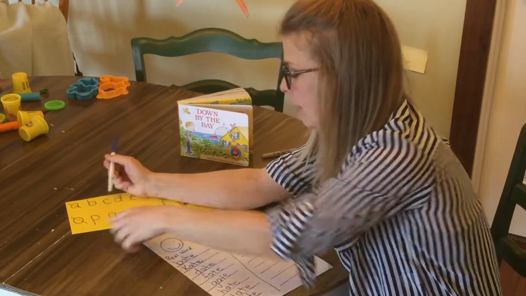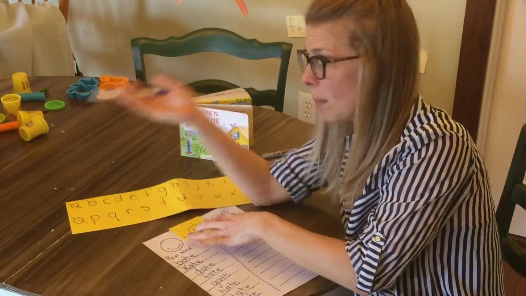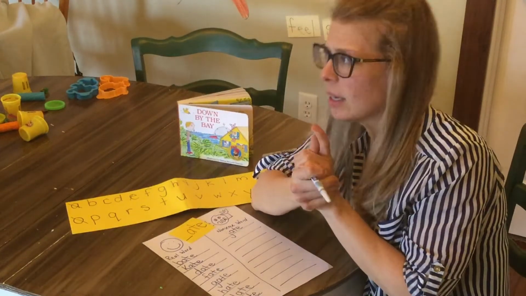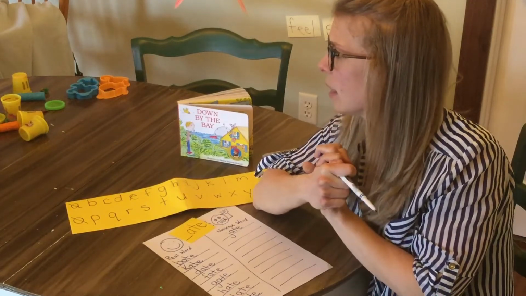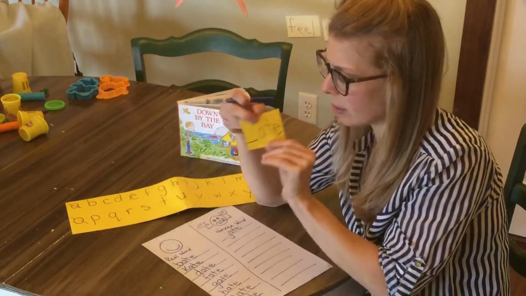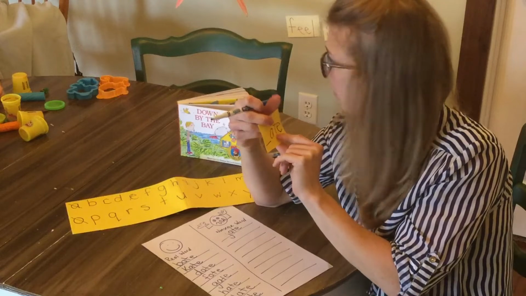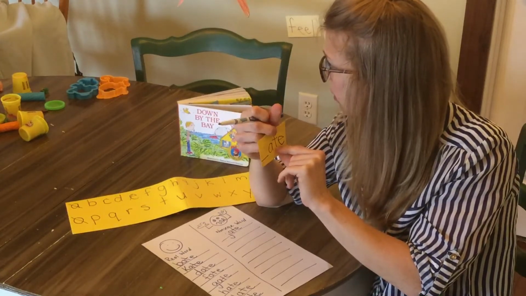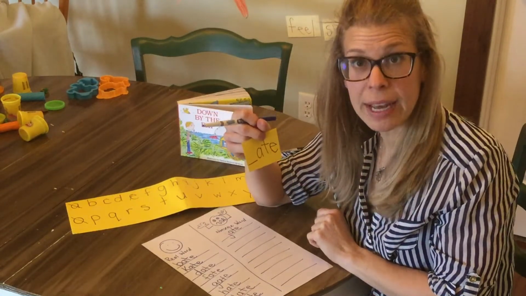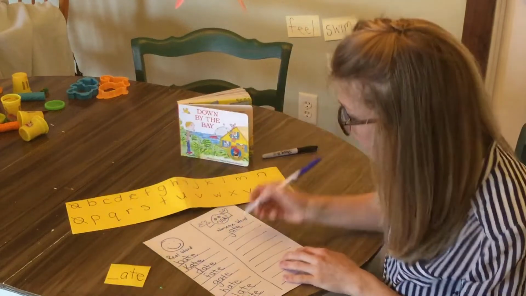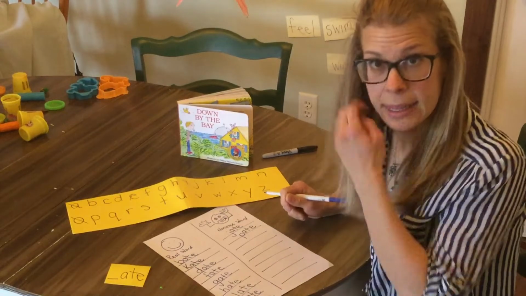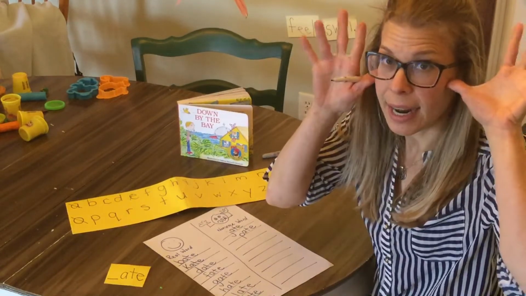P says p. Add it to our chunk ate. Pate. Pate. Kind of sounds like paint. I would paint a wall. But there's no N in here. Pate. Teddy, is pate a real word? Paint. Not paint. Pate. Yeah, he's three. Pate is not a real word. So I'm going to add that to the nonsense word side. It's good to listen and think, is this a real word or a nonsense word?